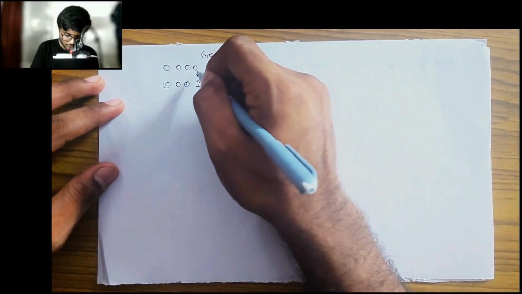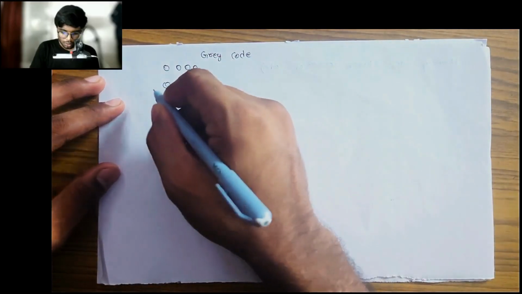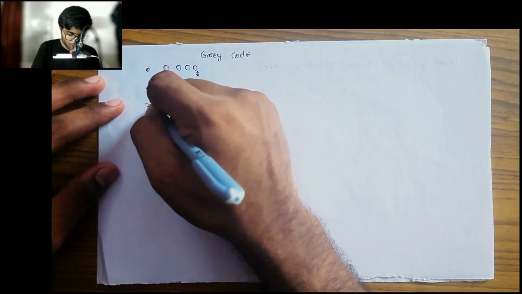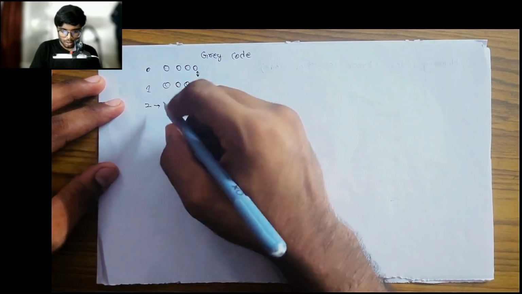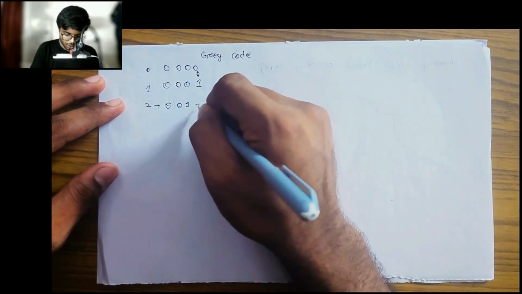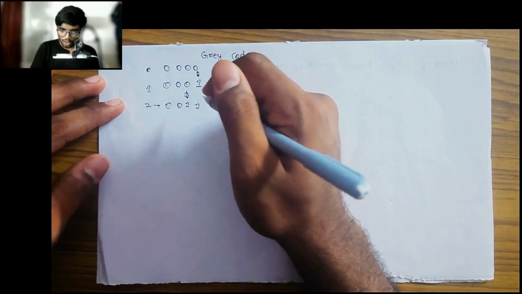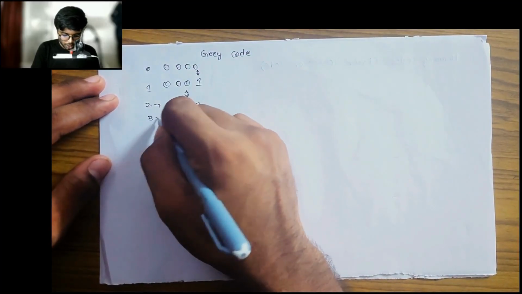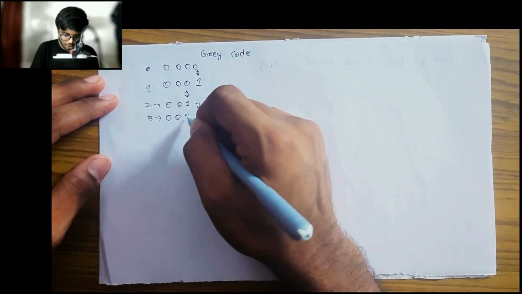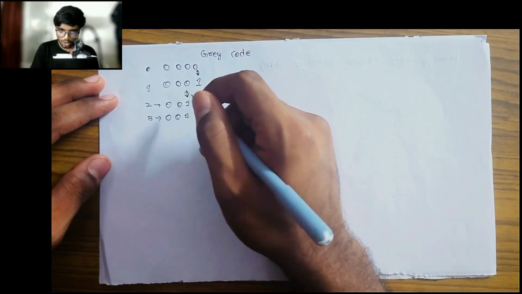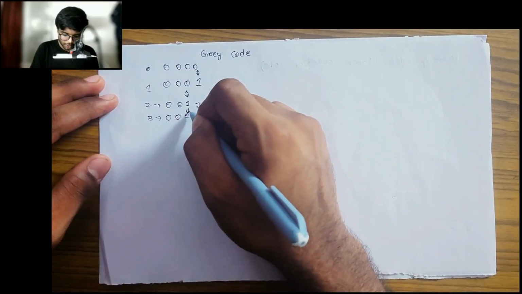There is only 1 bit difference. And the code for 2 is 0011. Again, there is only 1 bit difference. Just like the code for 3, for example 0010, there is only 1 bit difference.